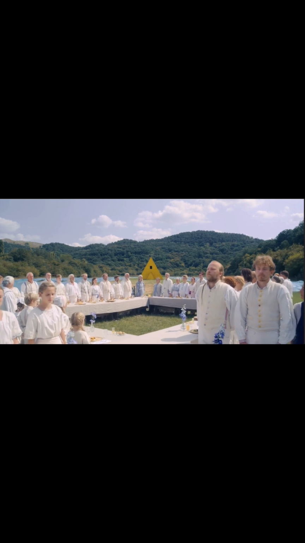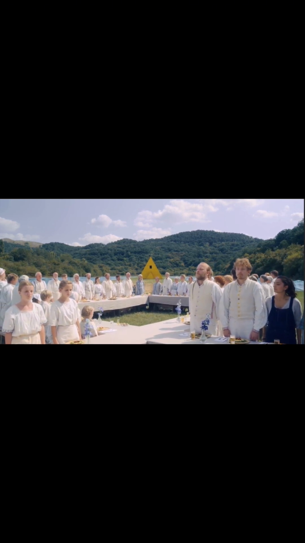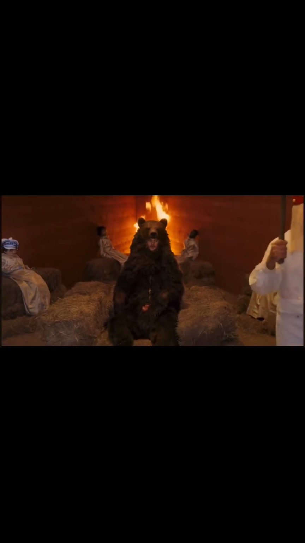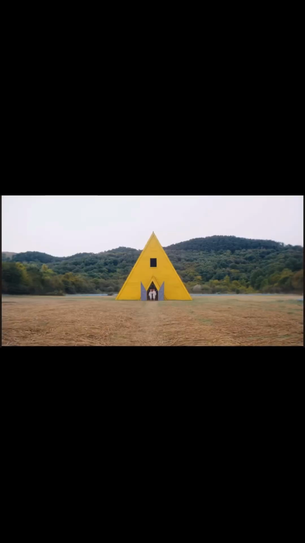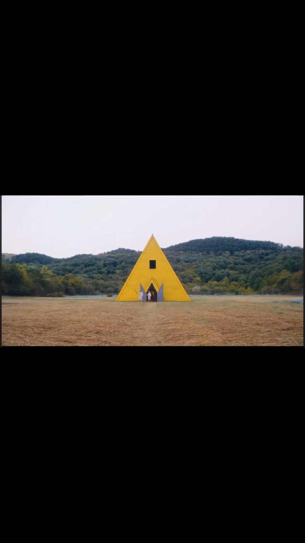Aster uses symmetrical arrangements in the festival rituals to show how structured and controlling the Harga community is. Everything is perfectly placed, such as the tables, dancers, and even the sacrifices. The orderliness reflects the cult's rigid worldview. It's beautiful but also cold and inhumane.